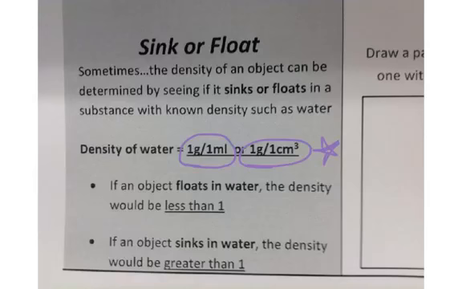Okay. Now, if an object was seen that it floated in water, that means its density is less than 1, which means that for the same amount of volume, it has less mass. Okay, so if it took up the same amount of space, it would have less mass. If the object sank in water, then you know that its density was greater than 1 because it sank in water, and water had a density of 1 gram per milliliter. So you knew that it would have to be greater than that.